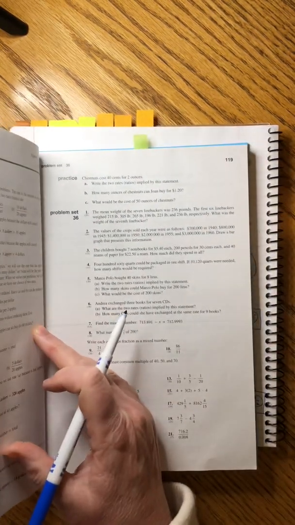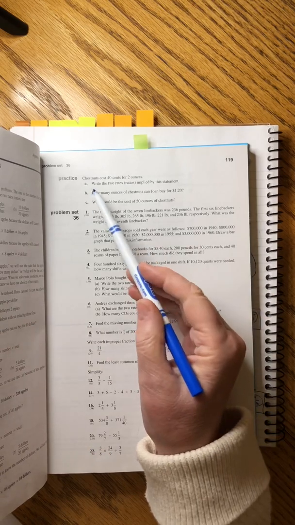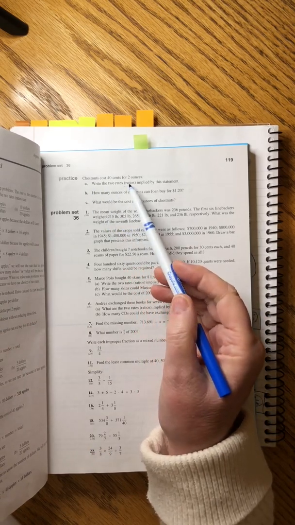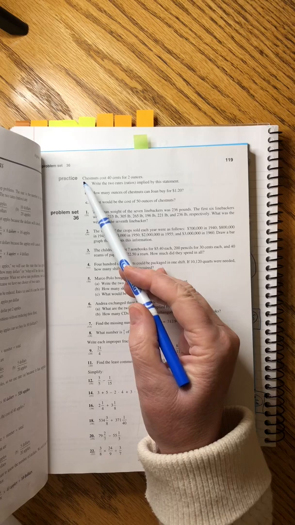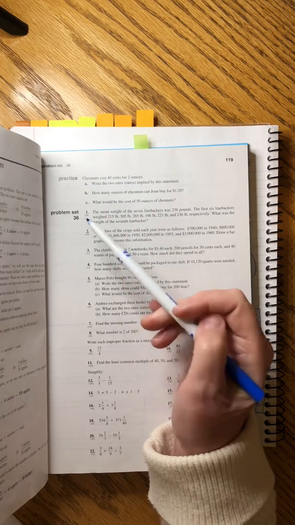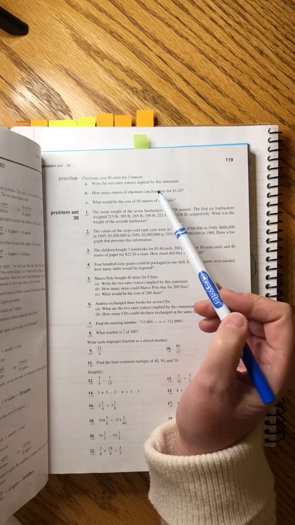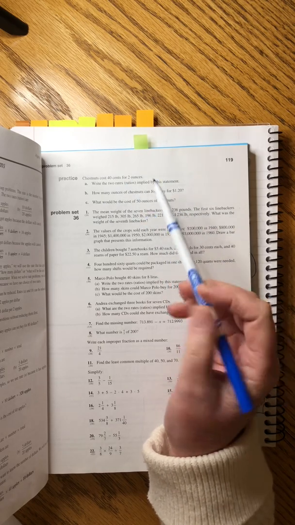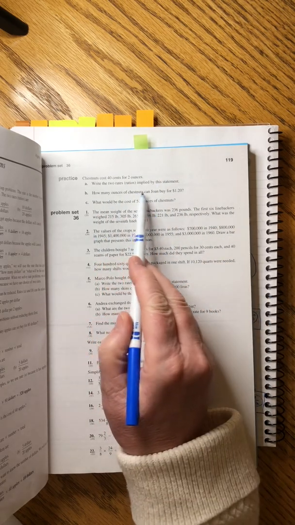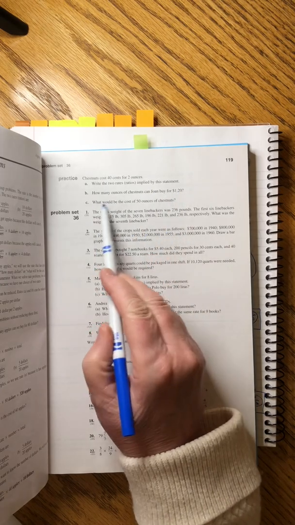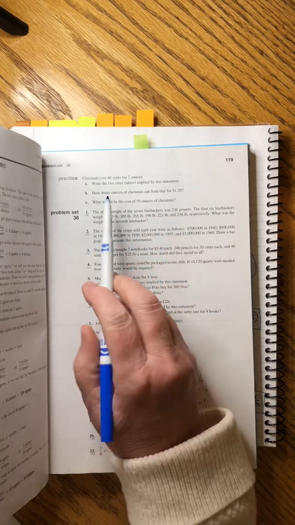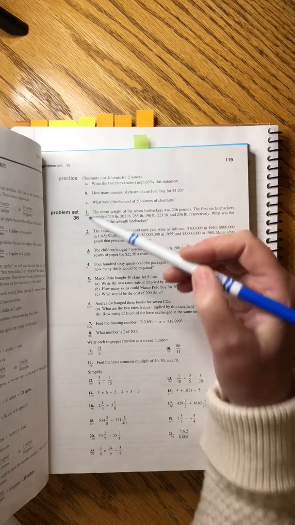The practice problems, I want you to do all 3 of them this time. Write 2 rates or ratios or fractions implied by this statement. Chestnuts cost 40 cents for 2 ounces. So 40 cents over 2 ounces, 2 ounces over 40 cents, reduce the numbers. And then how many ounces of chestnuts can you buy for that much money? And what would be the cost of that many chestnuts? Do all 3 parts, please.